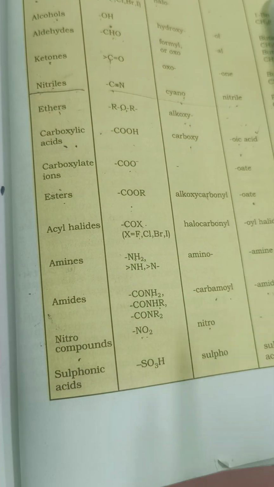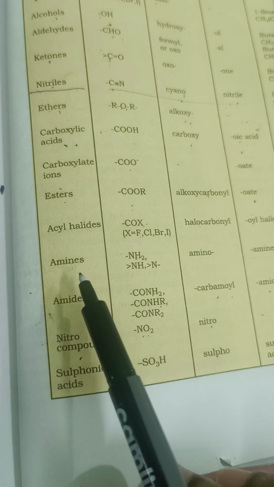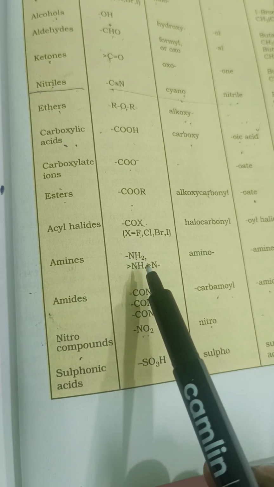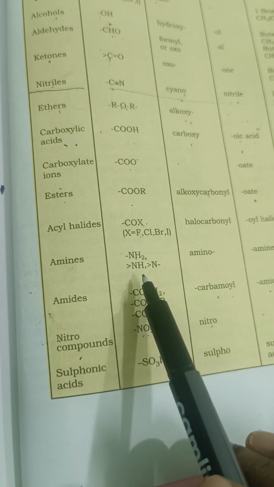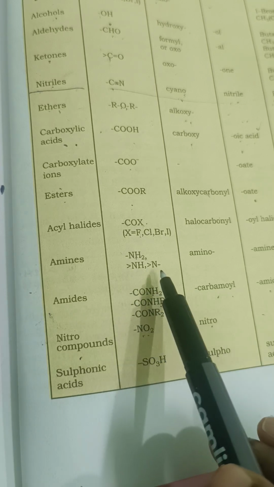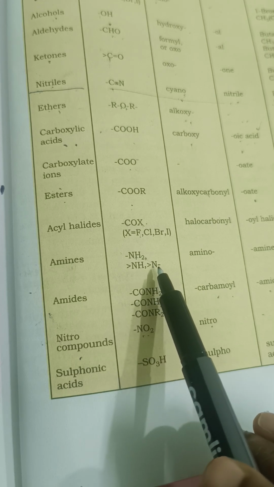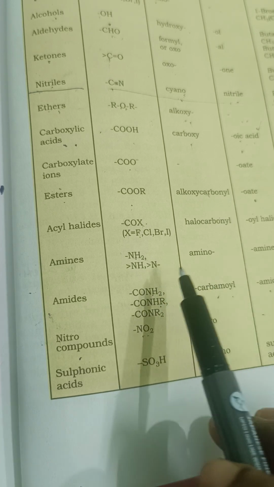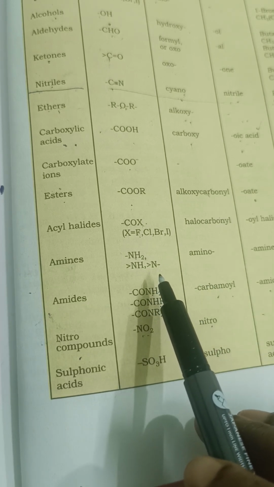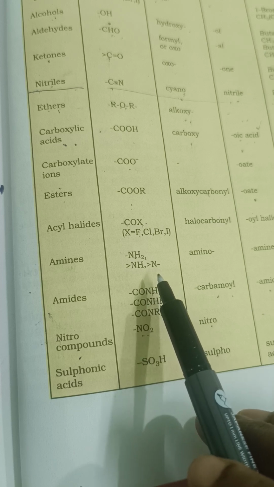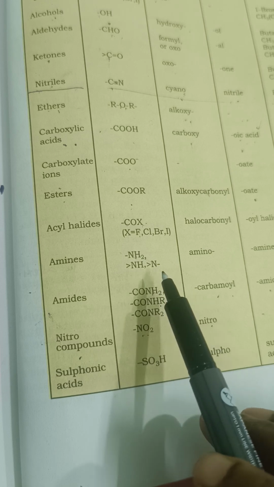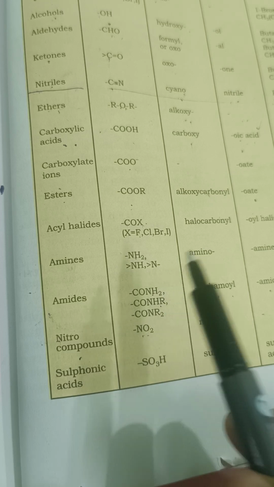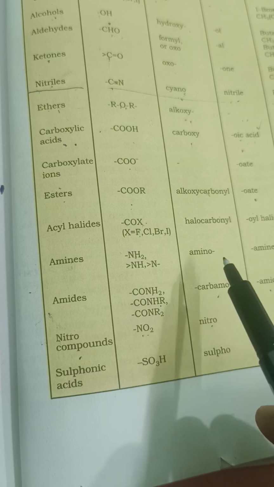Here, for amines, the general functional group structure given is NH2, with three bonds to nitrogen in the middle. For nitrogen, the valency is 3. That means nitrogen can combine with 3 other atoms or groups.